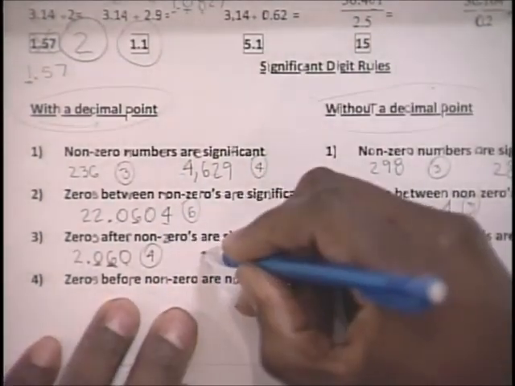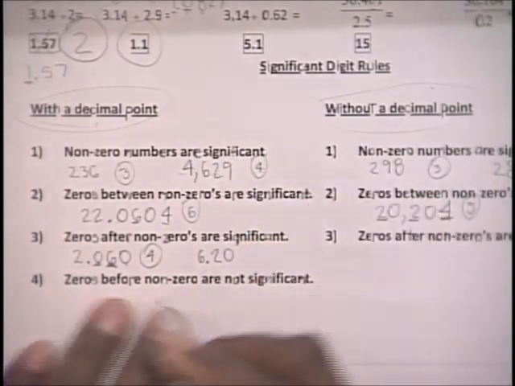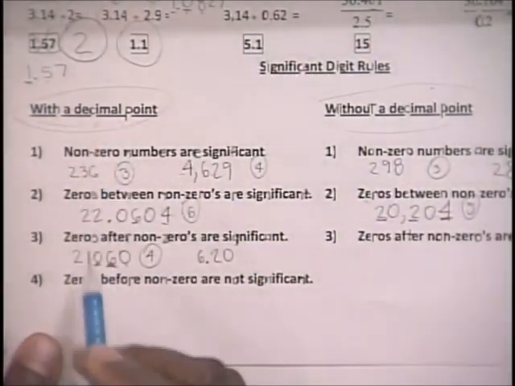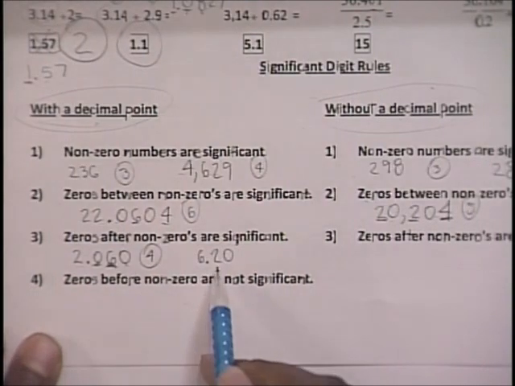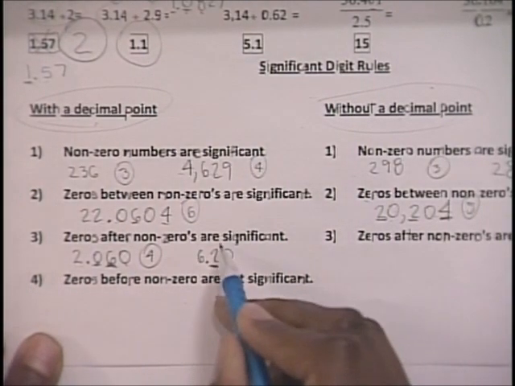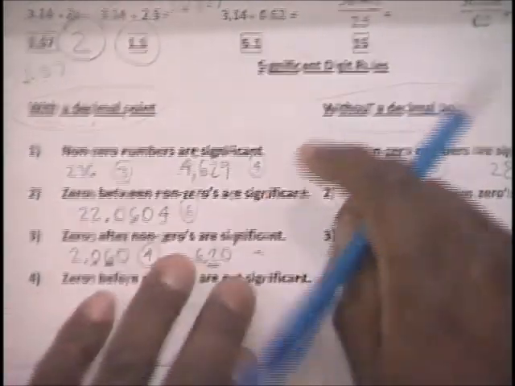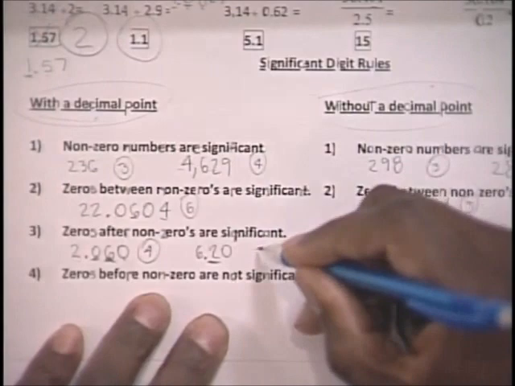And let's say you have 6.20. Again, you have a decimal point and you have a 0 after a non-zero number. This 0 is after this non-zero number, so it is significant, and the number of significant digits there is 3.